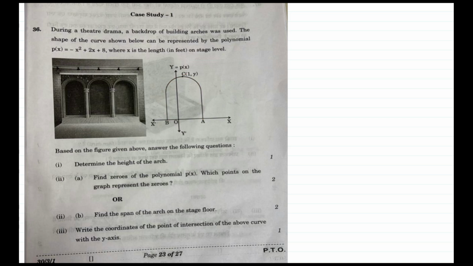Now the first question is, based on the figure given above, answer the following questions. One, determine the height of the arch. To find the height of the arch, you need to know the vertex of the parabola.